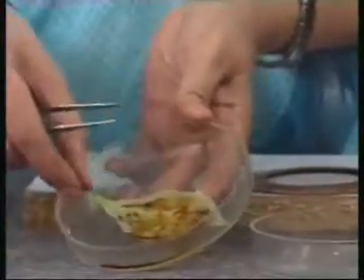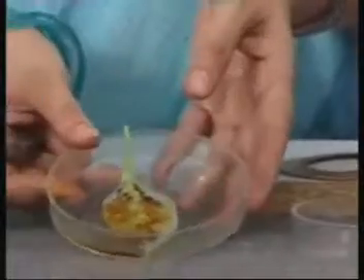This is the leaf, boiled first in water, then in alcohol, washed in cold water, and I have placed it in the petri dish and I have put iodine solution which is brown in color. I leave this aside.